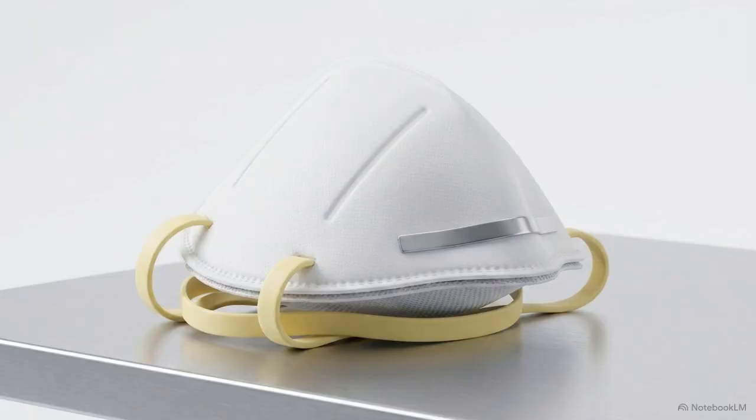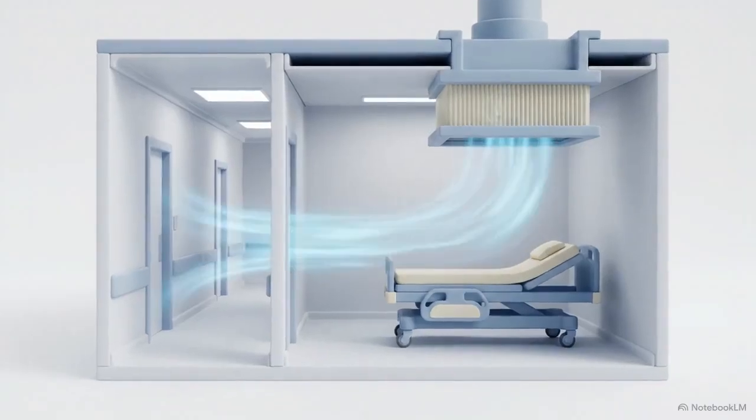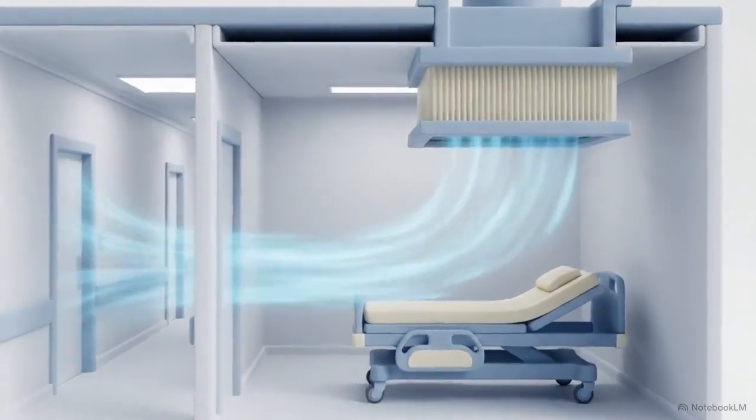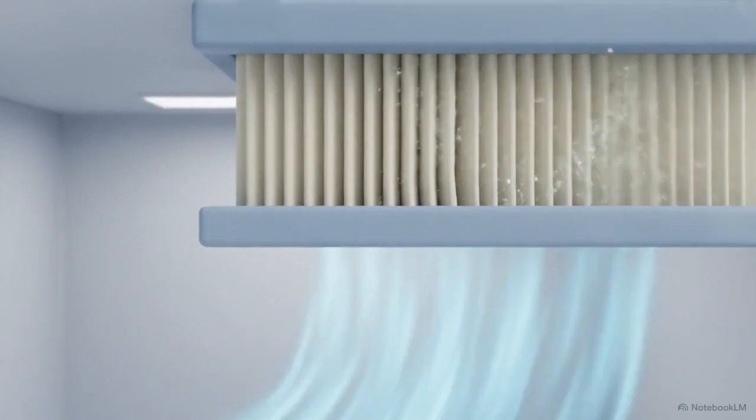Entering these spaces requires an N95 or HEPA respirator. Staff must undergo quantitative fit testing to ensure a hermetic seal against these suspended particles. Containing airborne pathogens requires shifting from clinical behavior to environmental engineering, utilizing negative pressure and specialized filtration to control the movement of air.